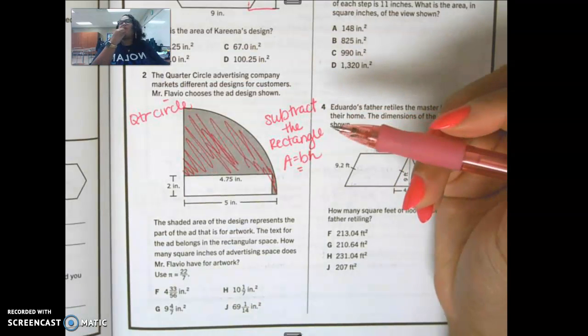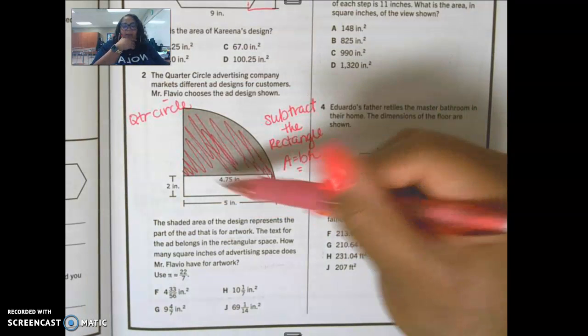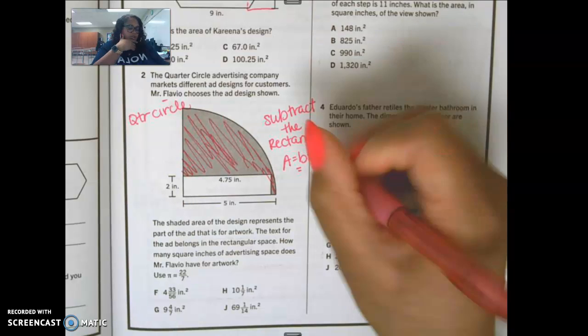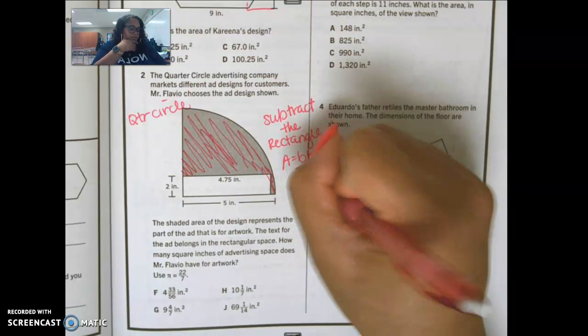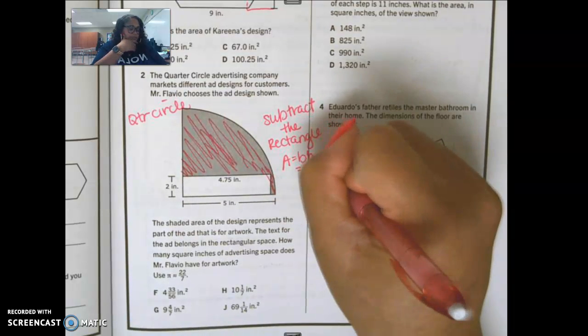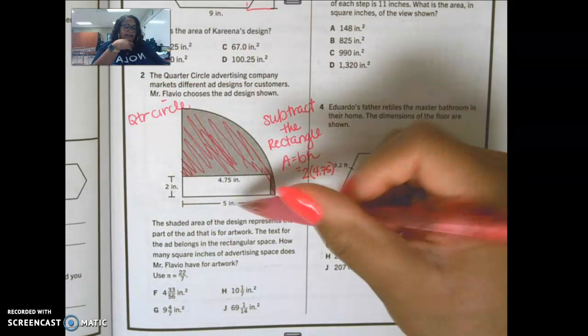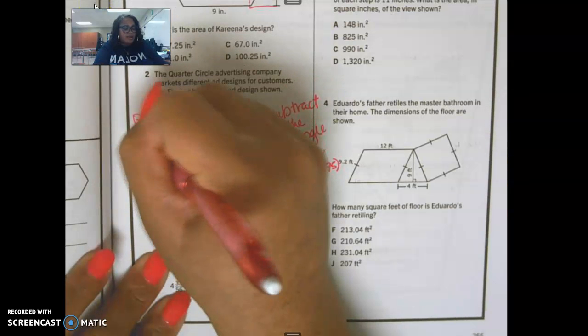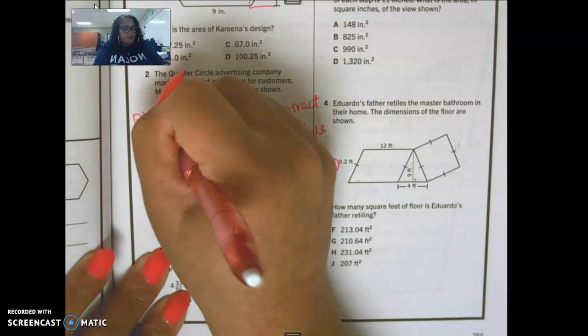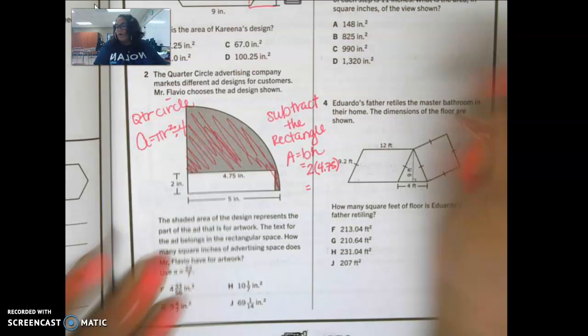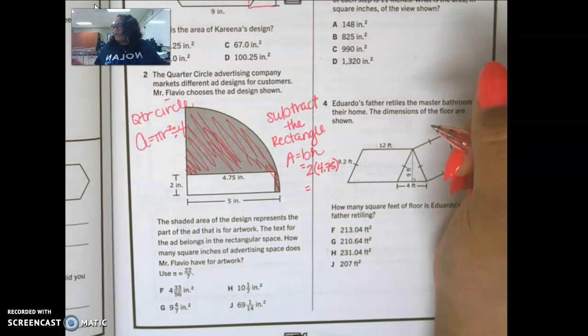The area of my rectangle is 2 inches by 4 3/4 inches. 2 times 4 3/4. Find out what that is. And then my quarter circle is area equals pi radius squared divided by 4 because I'm cutting it in quarters.